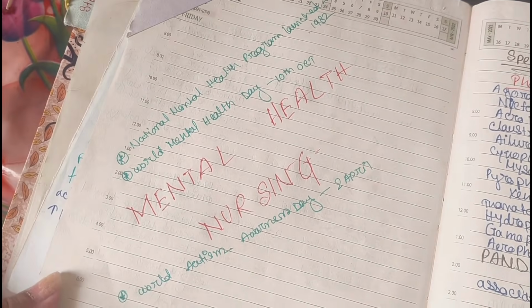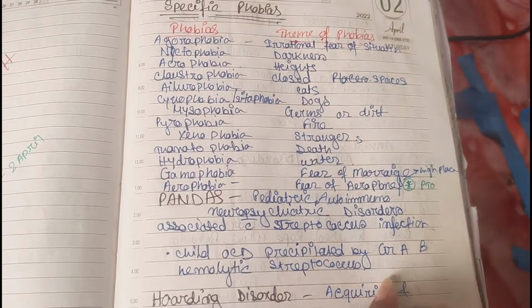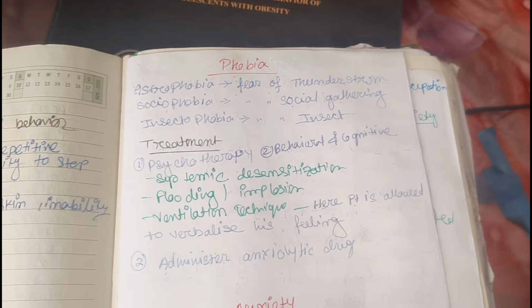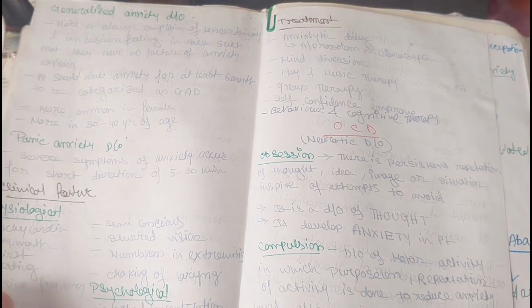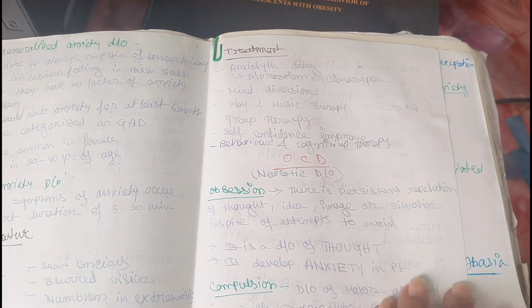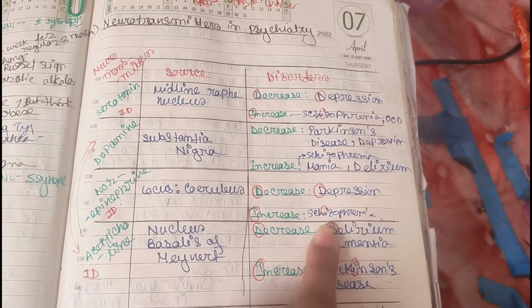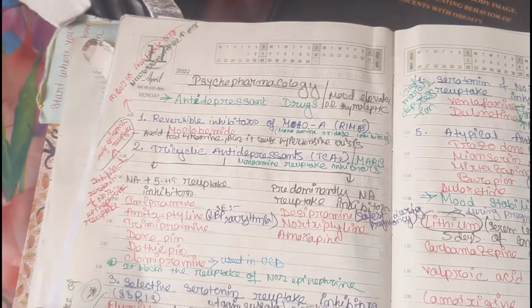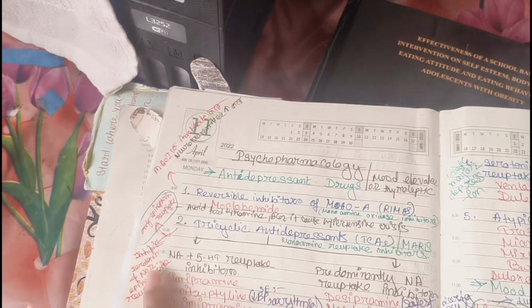Now if I show you my mental health notes, there are different kinds of phobias. This is a very easy one, so you can make one note. Later I got more phobias, and here there are no pages, so I added them in this small white space. In each and every thing, when I get more but there are no pages, I add like this with a pin. In psychiatry also, for neurotransmitters they ask in which disorder it is decreased and in which it is increased. Then psychiatric drugs are very important. These red things I got in MCQ.